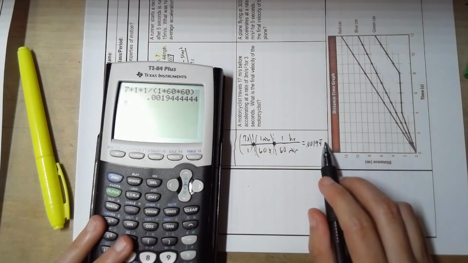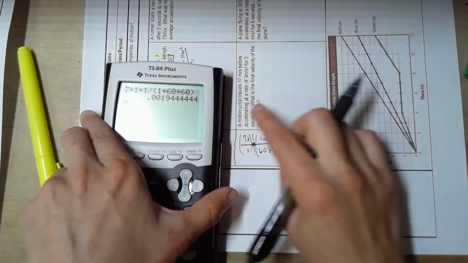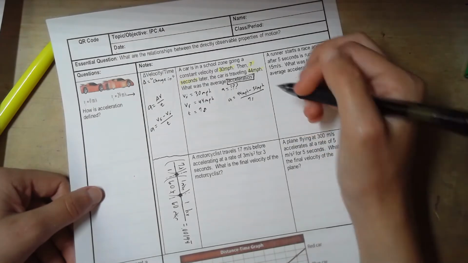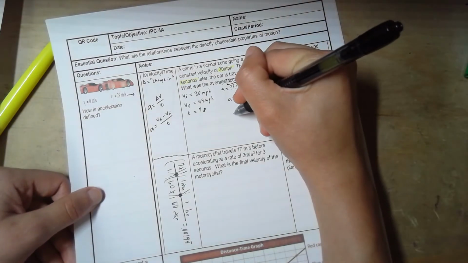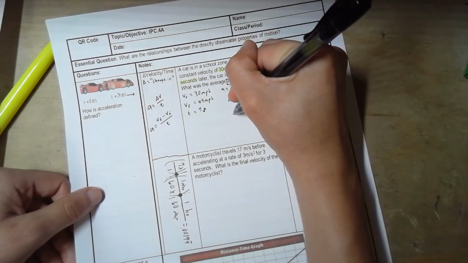So that bar on top of that 4 just means that the 4 is repeating and it goes on forever. This calculator only goes out so far, but it's implied that that 4 goes on forever. So now I'm going to come back over here, and instead of 7 seconds, I'm going to rewrite this. I'll keep doing it directly below.